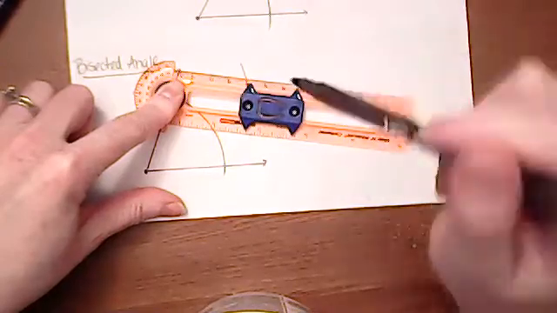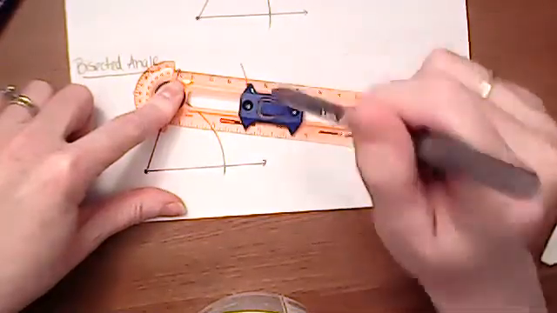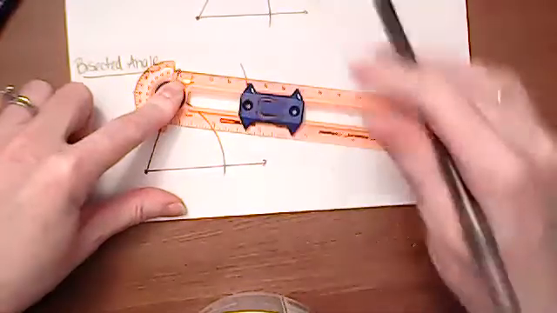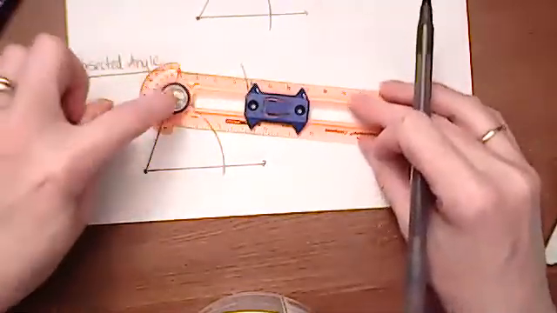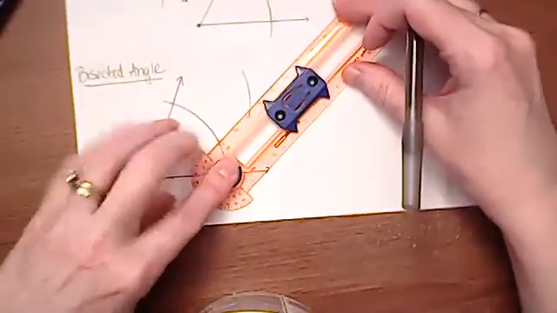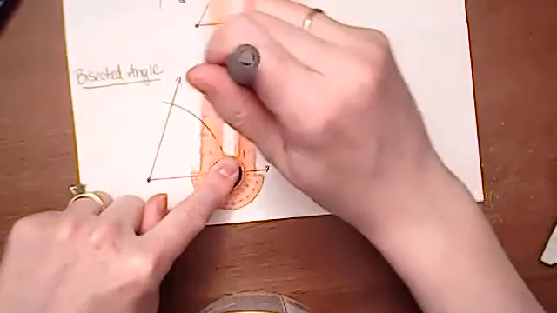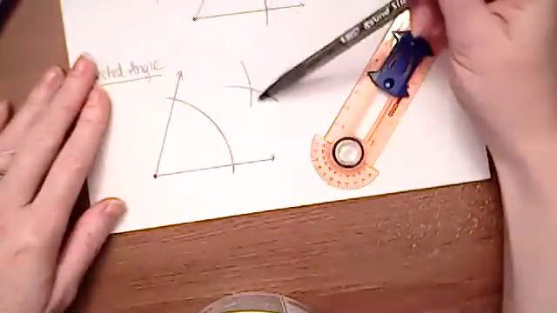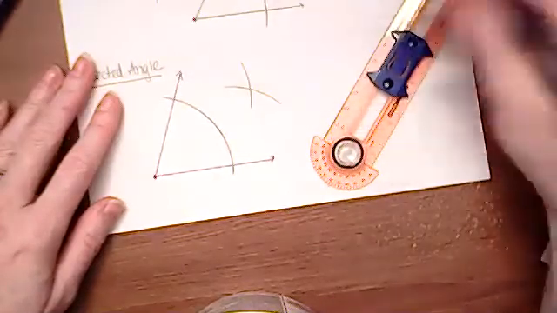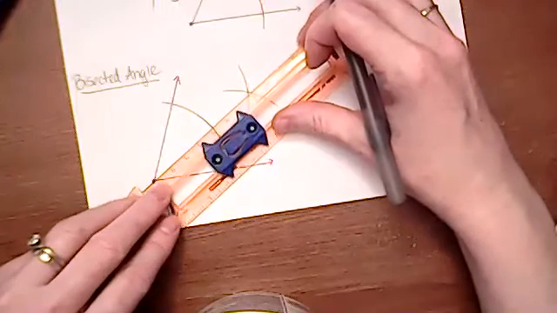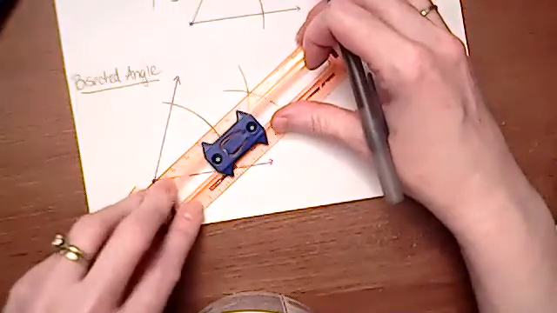I do not want to touch my compass width from this point on. So wherever I drew that arc, I have to keep my compass exactly the same. I'm going to put my center on my other side and do exactly the same thing to make an X marks a spot, which looks like it's right between what's going on with my angle. And to test it out, let's go right smack down the middle, connect the dots.